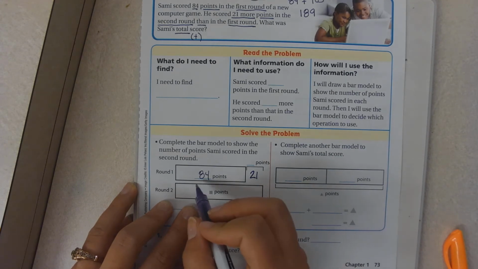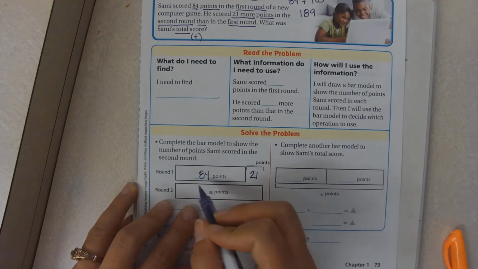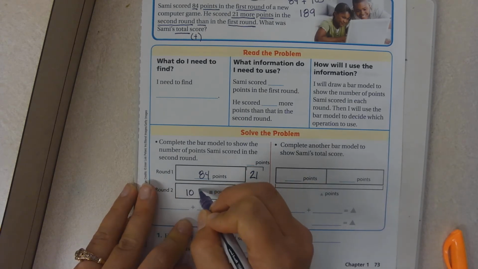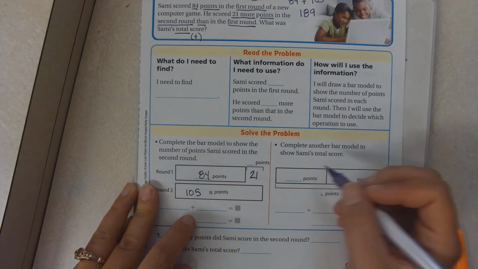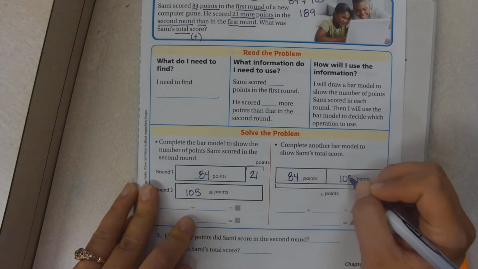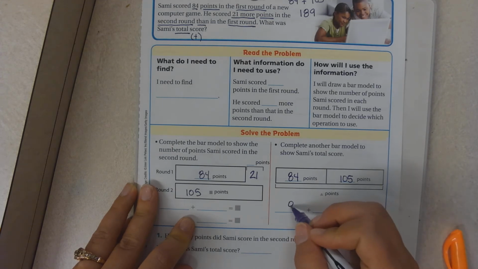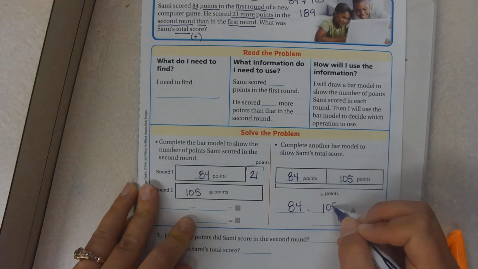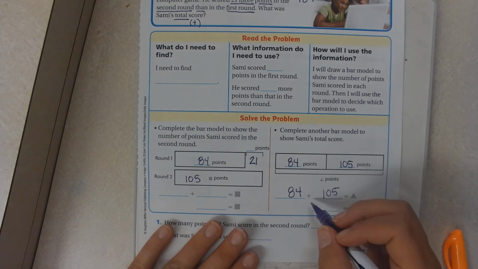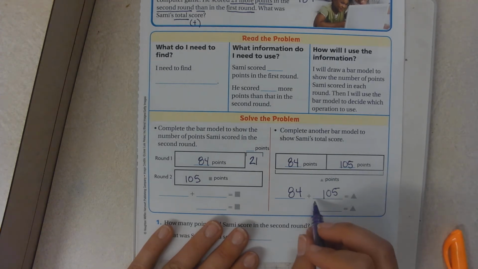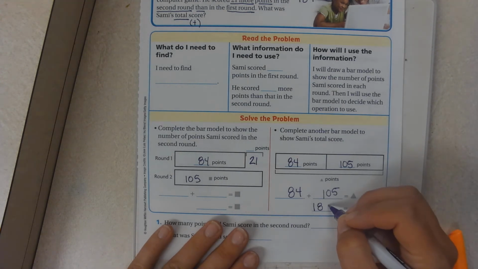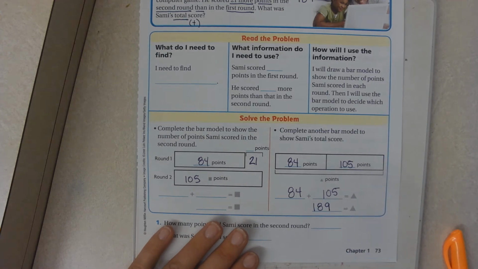Well, 84 and 21, hopefully you can do this mentally, would be 105. So you say 84, 105. Well, 84 and 105 is 1 in the hundreds place, 8 and 0 in the tens place, 4 and 5 in the ones place equals 189.